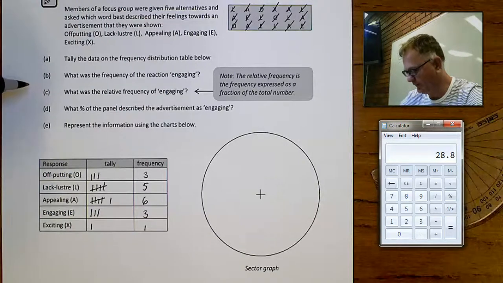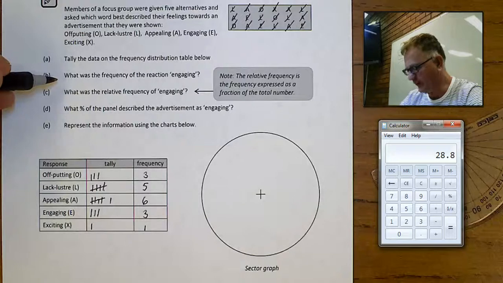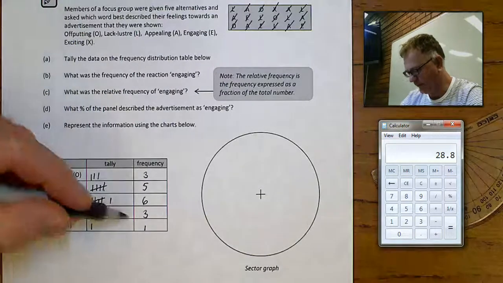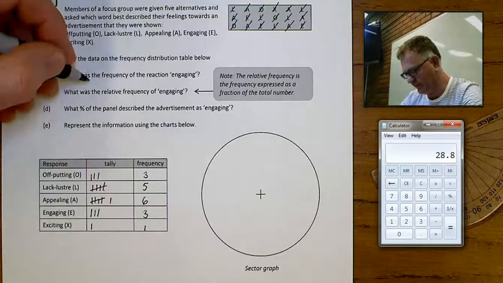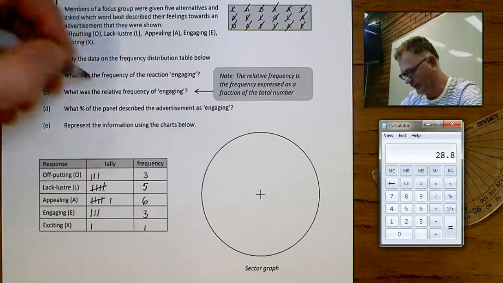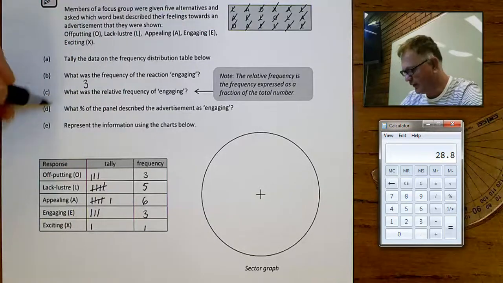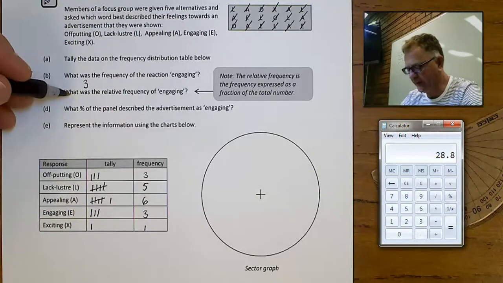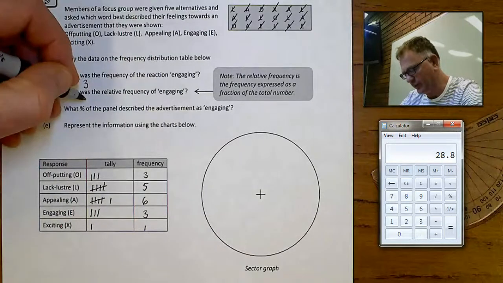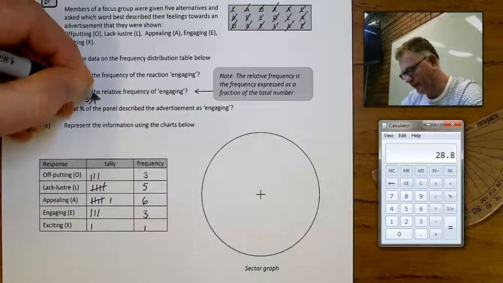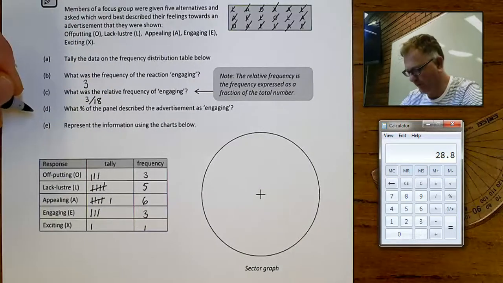Some questions here. Tally the data, we've done that. What was the frequency of the reaction engaging? There were 3 people. The frequency equaled 3. 3 people thought it was engaging. What was the relative frequency of engaging? The relative frequency is just expressed as a fraction out of the total number. There were 3 people that thought it was engaging out of 18 people on the panel.